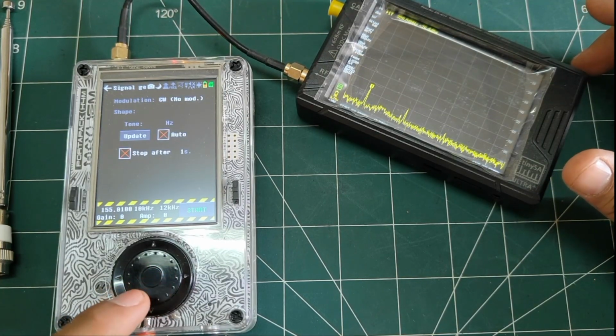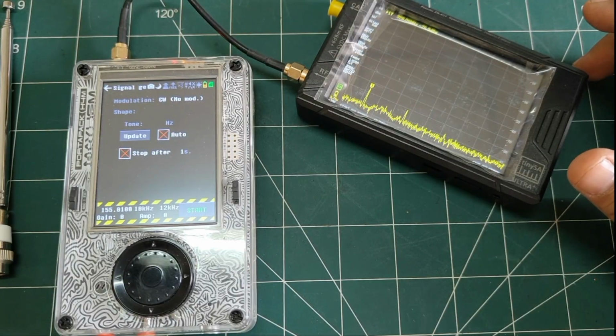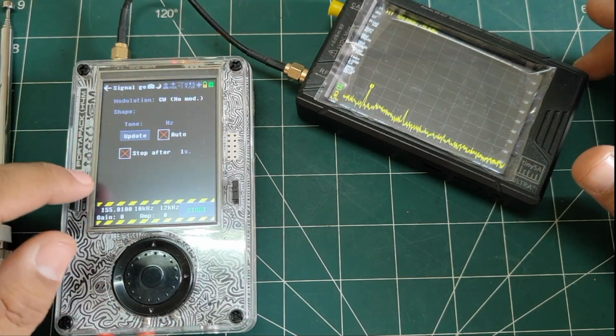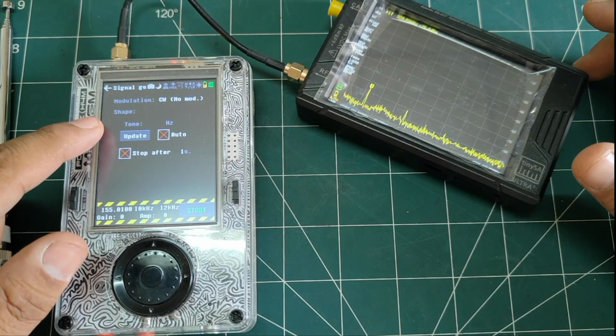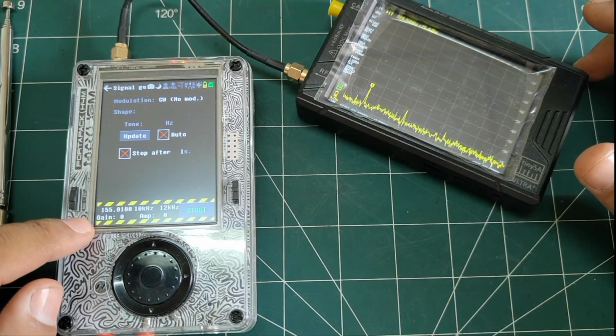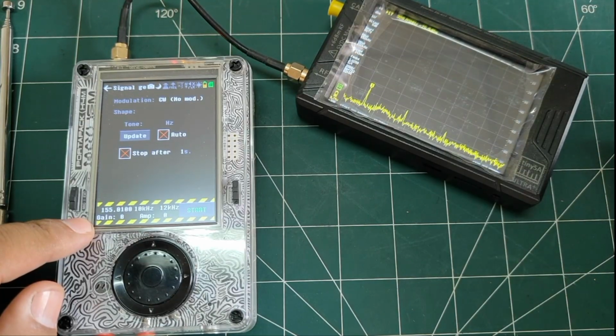Just simply go in. And there are different types of modulation that you can choose. You can choose different types of shapes. You can auto update this. You can set a tone frequency as well. By default, this is going to transmit at about 155 megahertz.